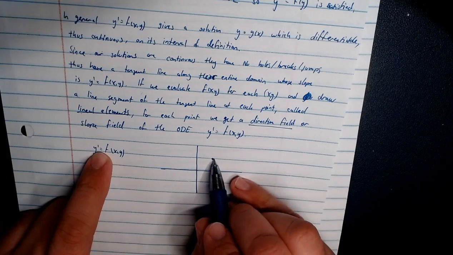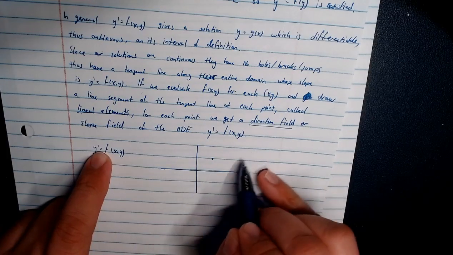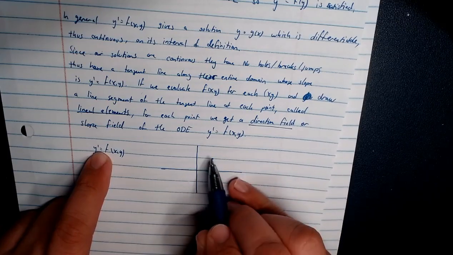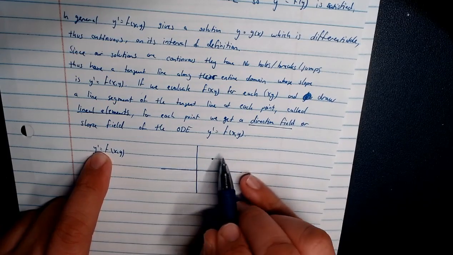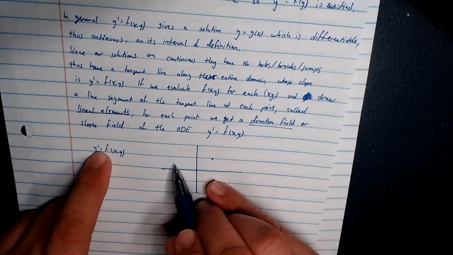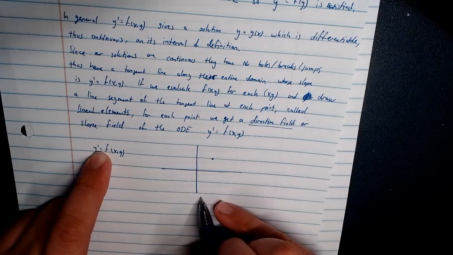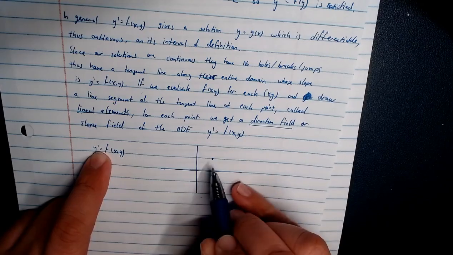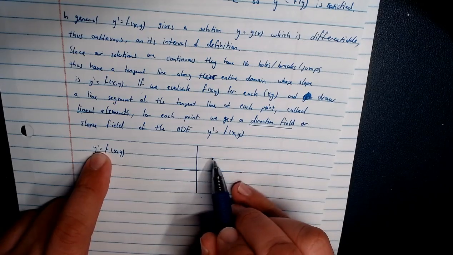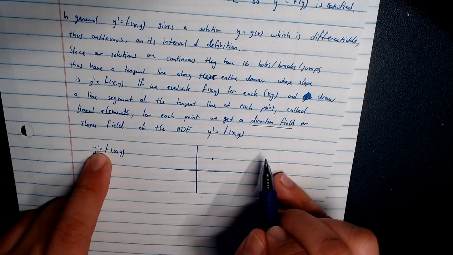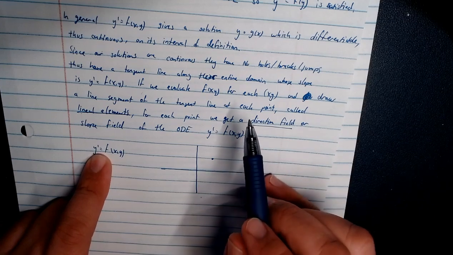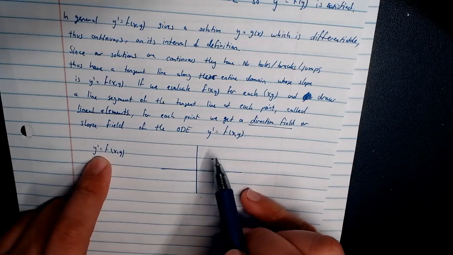How do you know? Because we have an entire family of solutions, right? So every point is going to get covered, not necessarily by the same curve, but some curve is going to go through each point. So at any point, you can find a curve that goes through it, because you have an infinite family of solutions for this problem.